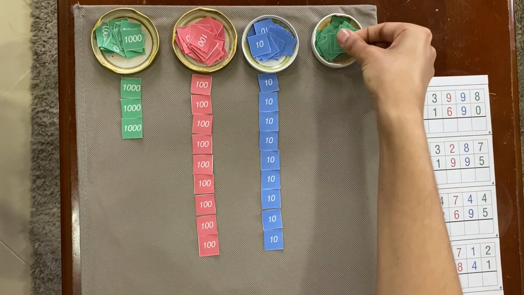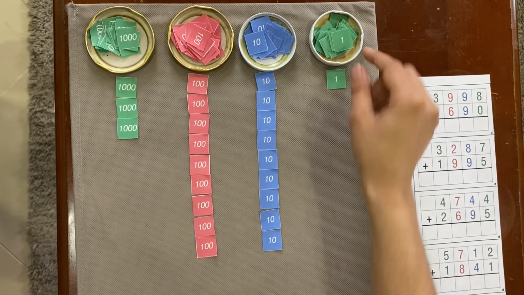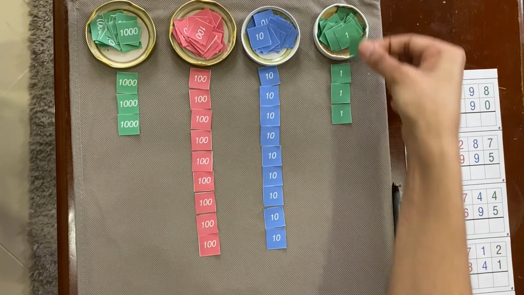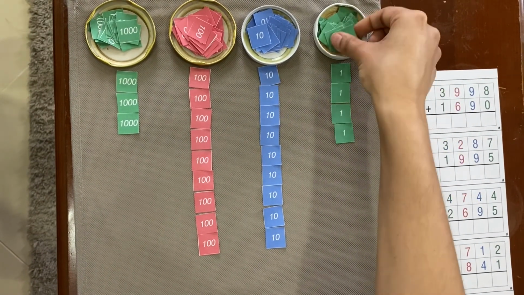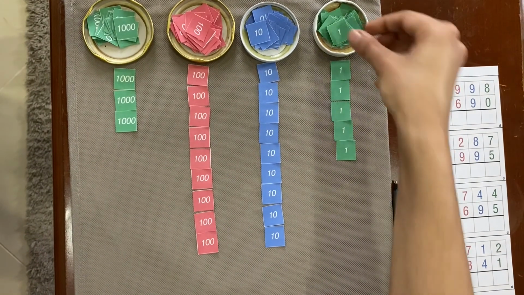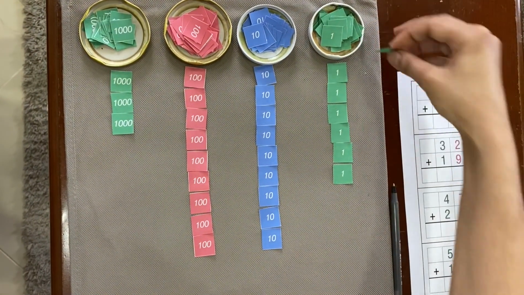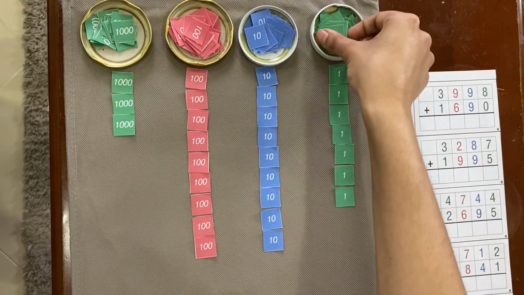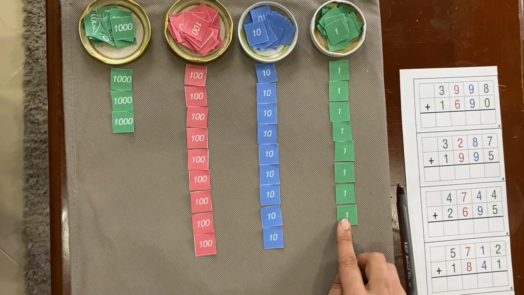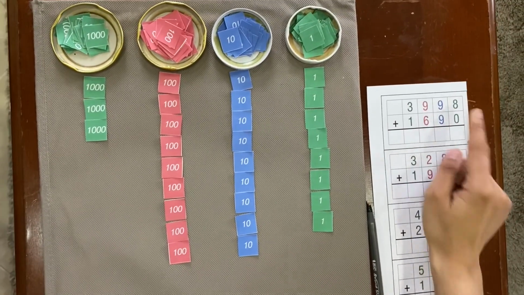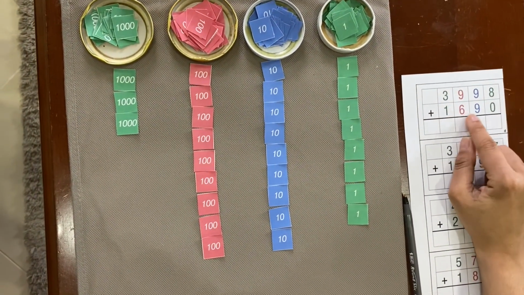And 8 units. 1 unit, 2 units, 3 units, 4 units, 5 units, 6 units, 7 units, and 8 units. 3,900, 9 tens, and 8 units. That's what we made. And now let's make the second number.